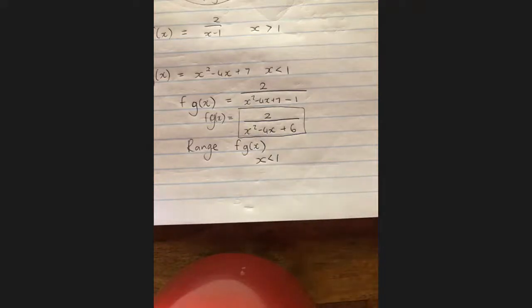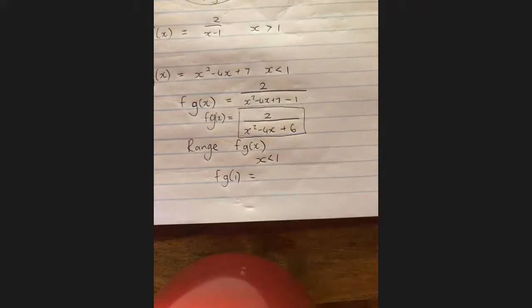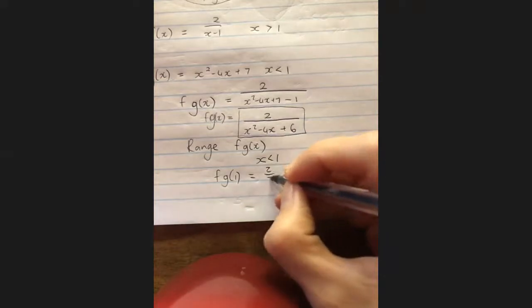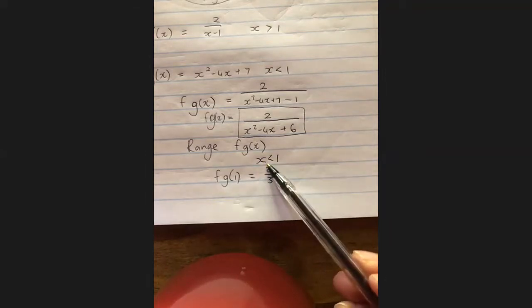Okay, so you've got your calculator. I want to see what is f of g of 1, because that is going to help us determine what the range of f of g of x is going to be. So I'm typing in 2 over 1 squared minus 4 times 1, and then plus 6. Okay, so I get 2 over 3. Very, very nice.